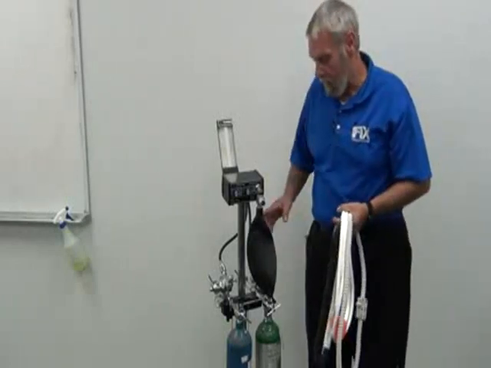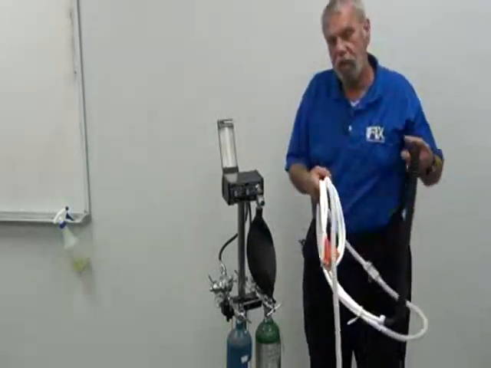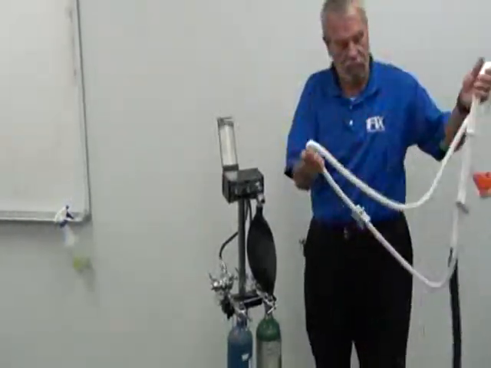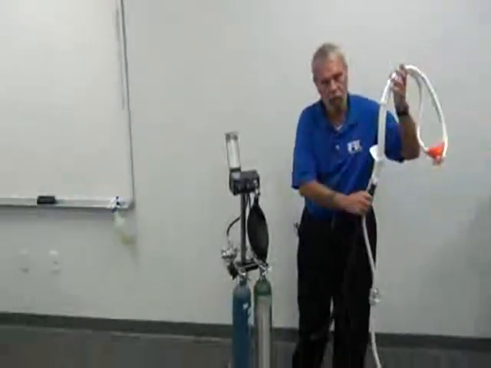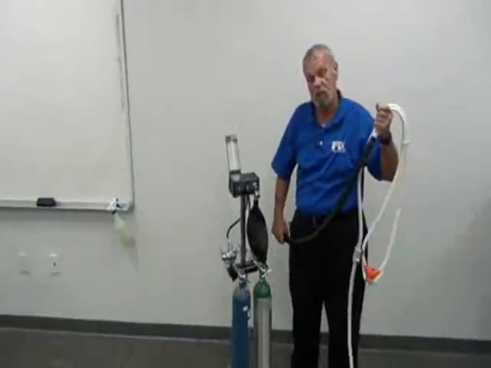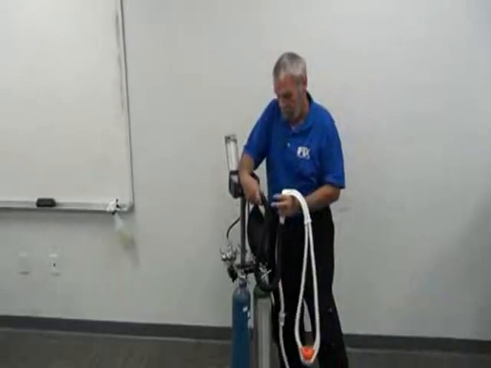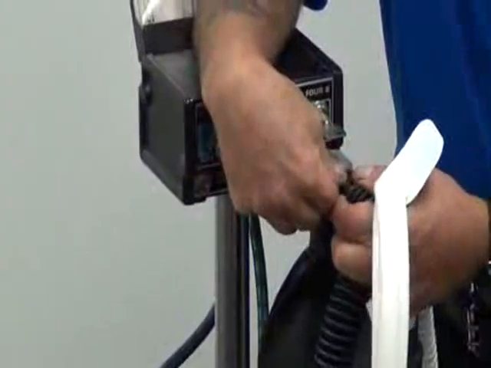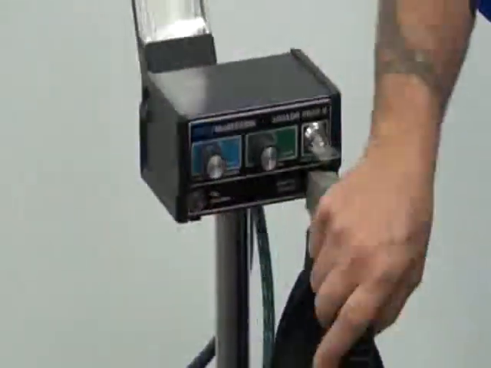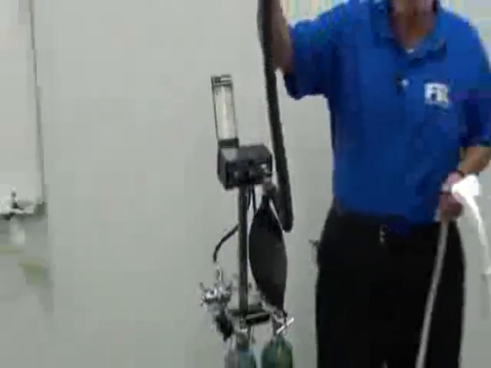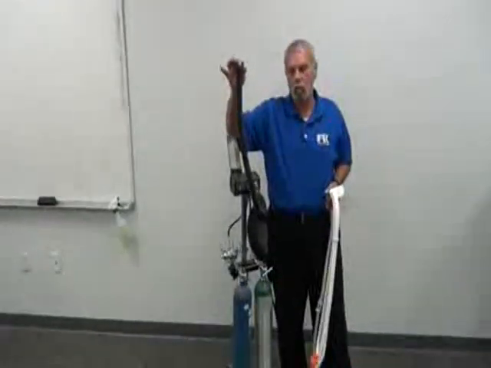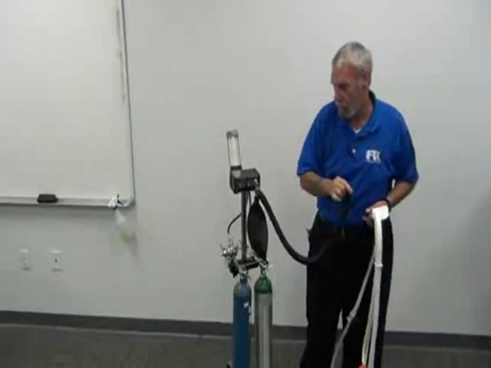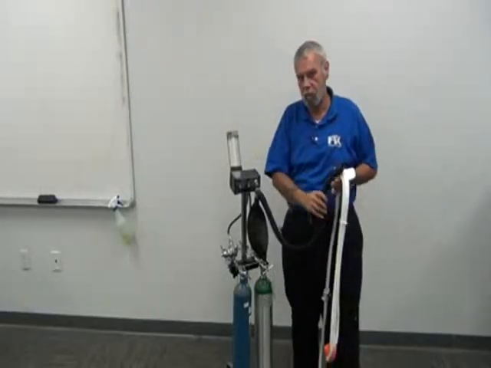In conjunction with the bag, on the delivery end of the nitrous oxide machine, when we say delivery end, we're talking about the end that actually delivers the mixed gas to the patients. By mixed gas, we mean nitrous oxide. Our first component is the corrugated breathing tube. Easy to see, it's corrugated. It's somewhat flexible.